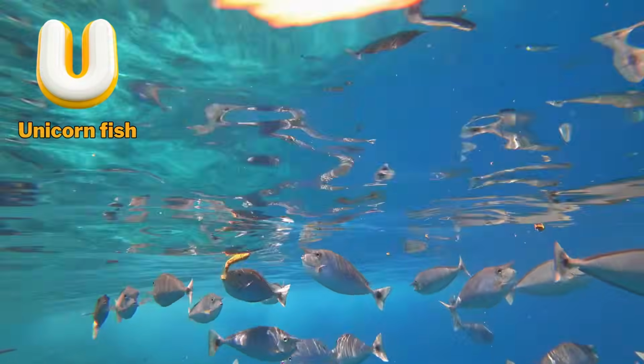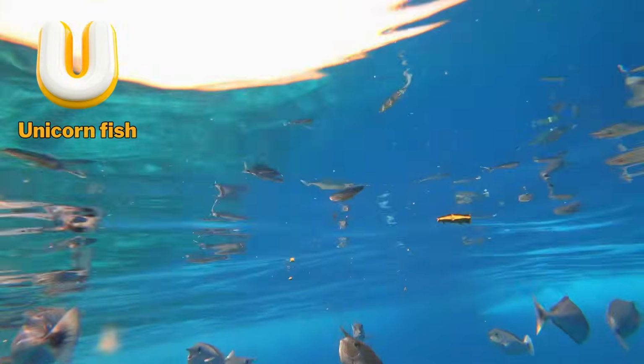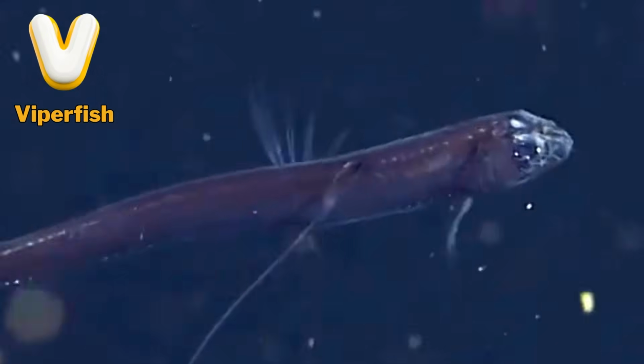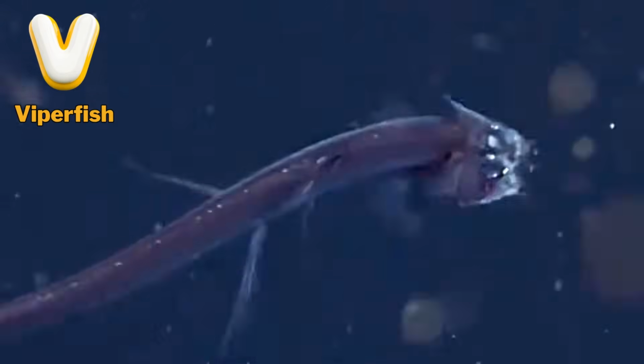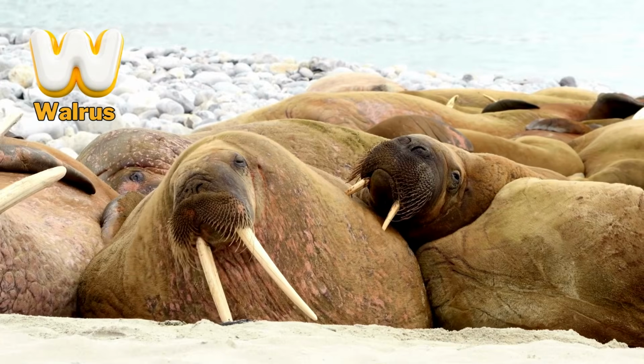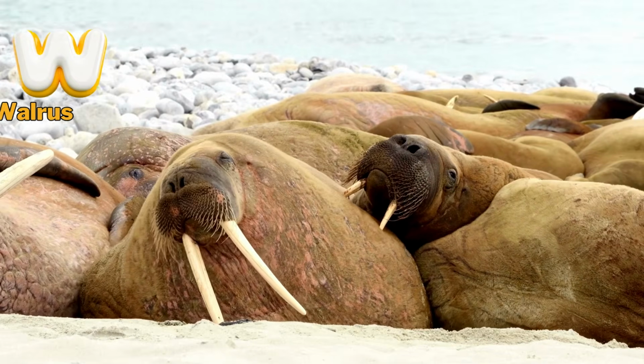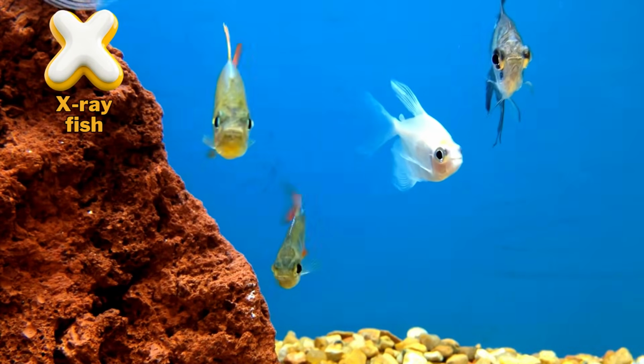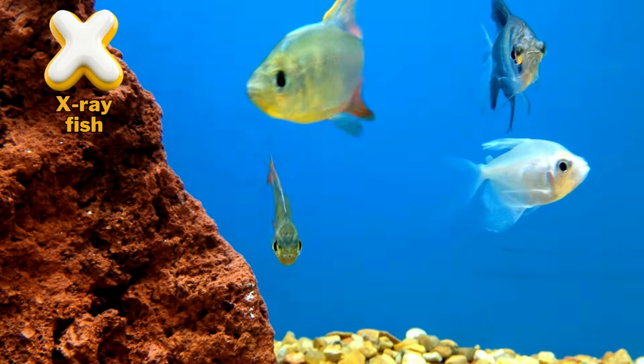U is for unicorn fish. V is for viperfish. W is for walrus. X is for X-ray fish.